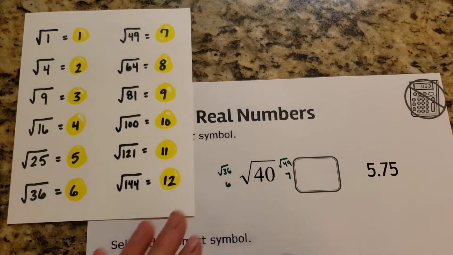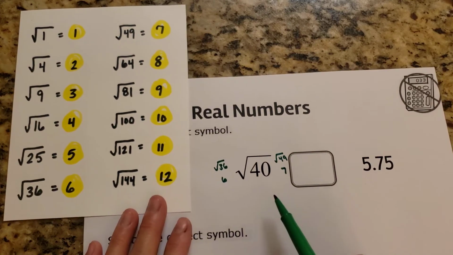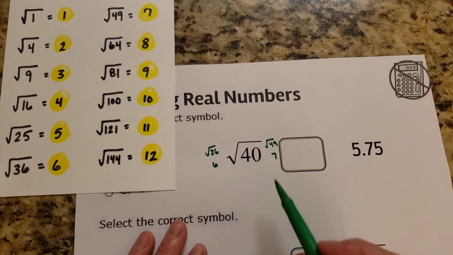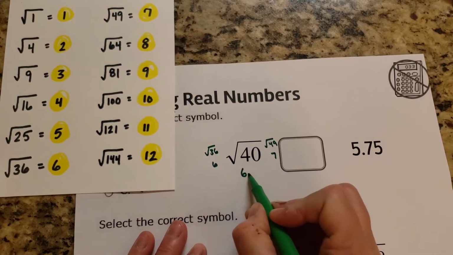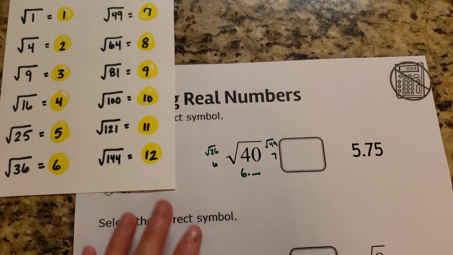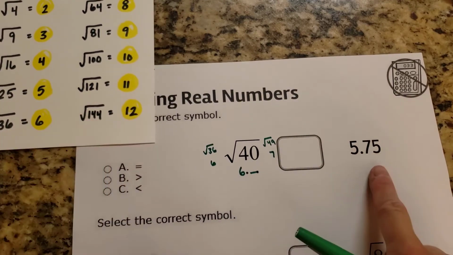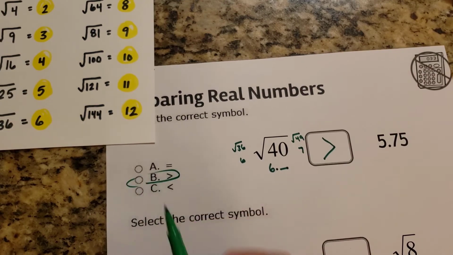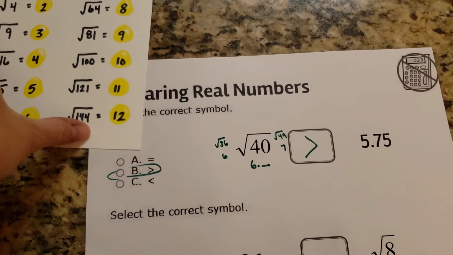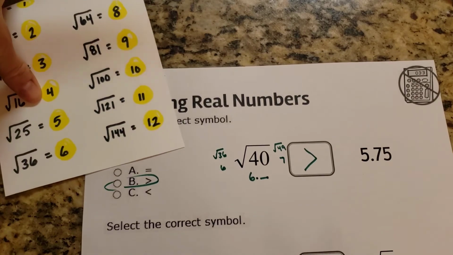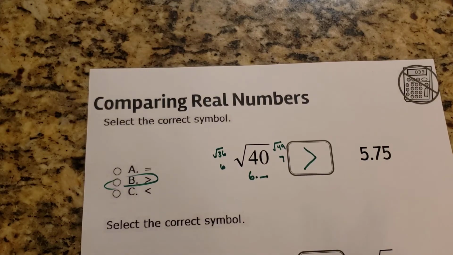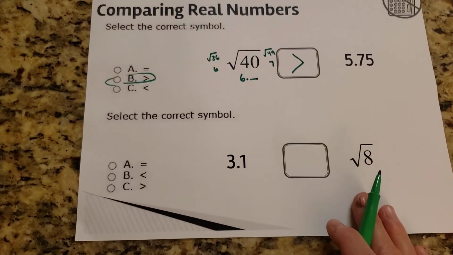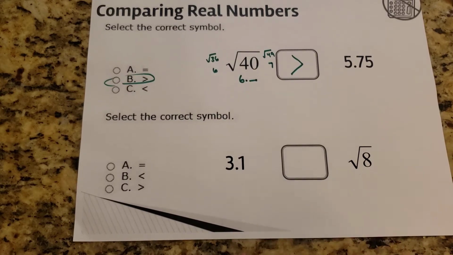Think about where this would be. Well, actually, you don't even need to think if it would be closer to 6 or 7. I know it's going to be 6 point something, which automatically makes it bigger than 5.75. So the sign would look like that. We go with B. So that wasn't that hard, even though it'd be about in the middle. All right, let's try this one. So we're comparing 3.1 and the square root of 8.